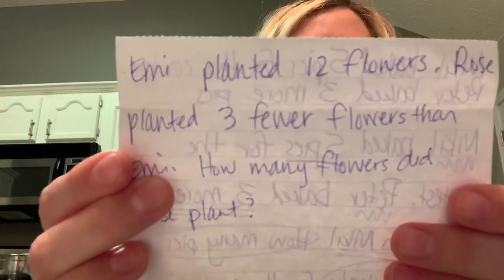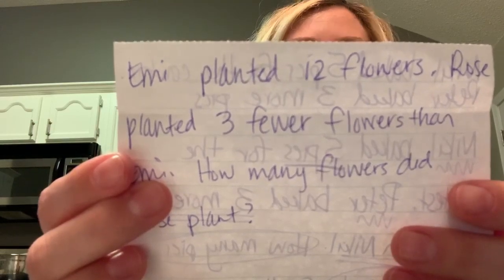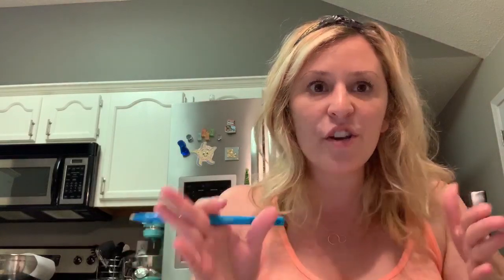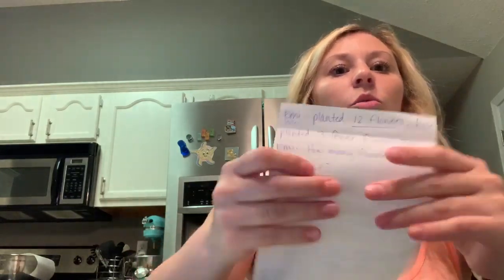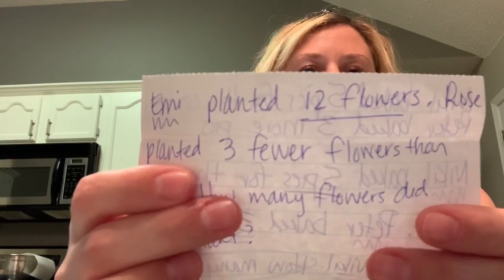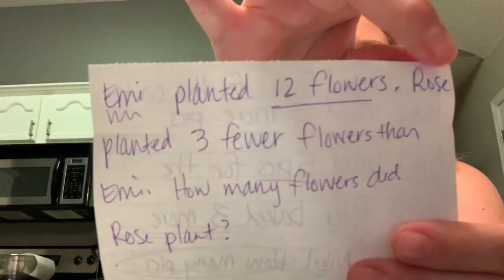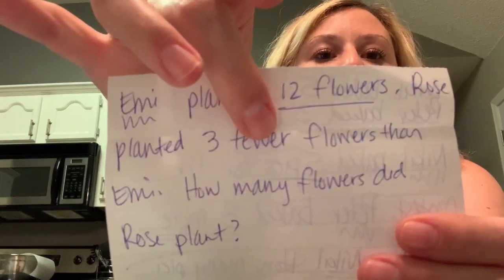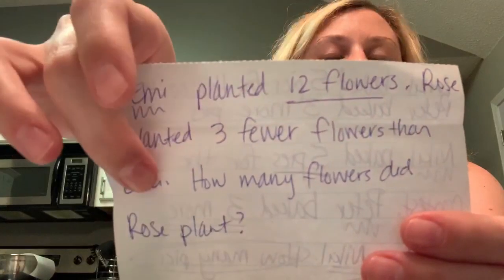Okay, here we go again. Emmy planted 12 flowers. What do we know? We know for sure Emmy had 12 flowers. Okay. Rose planted 3 fewer flowers than Emmy.